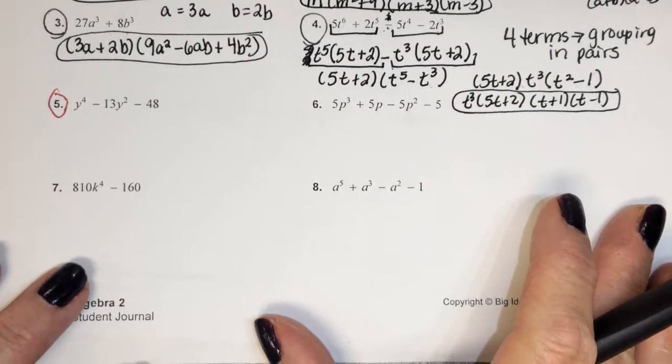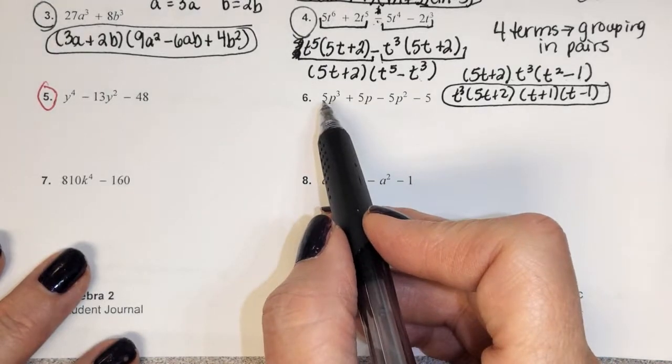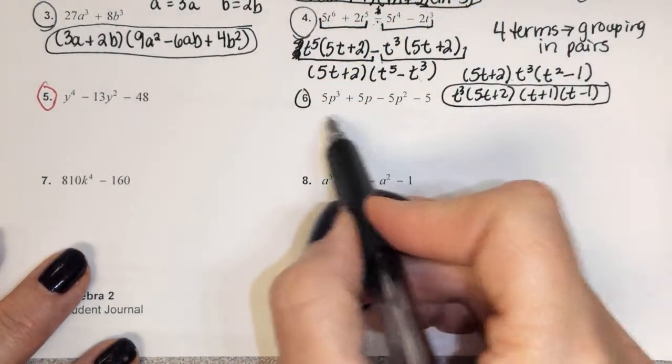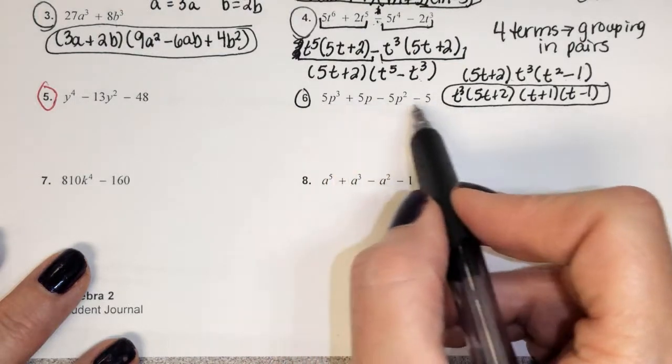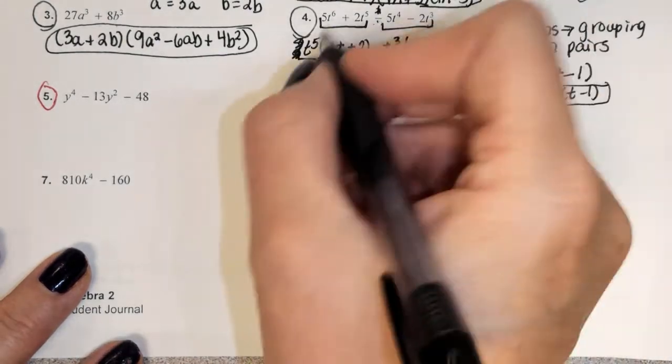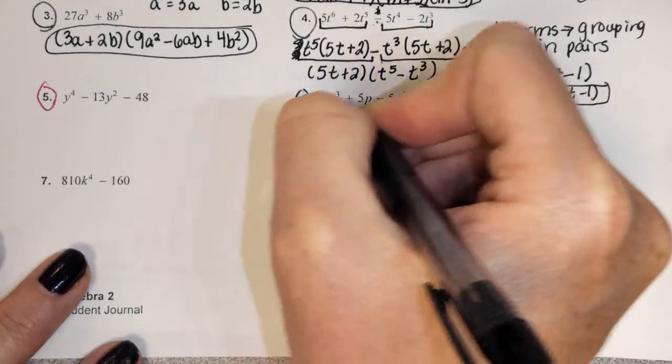All right, let's try number 6. At the very beginning, let's remember to look for that GCF. What's the GCF? 5. Now it's going to be easier to do.